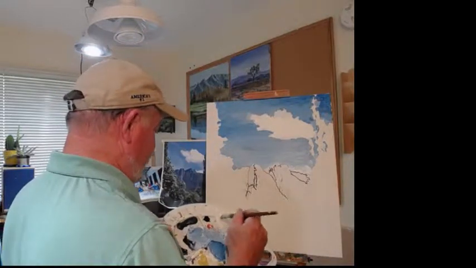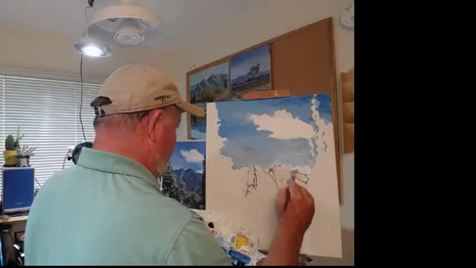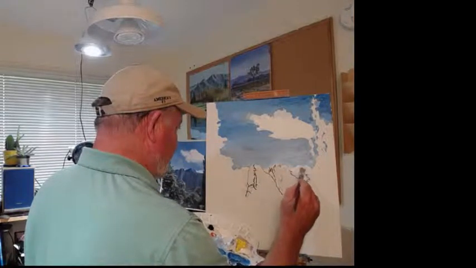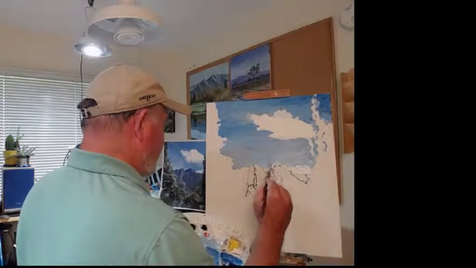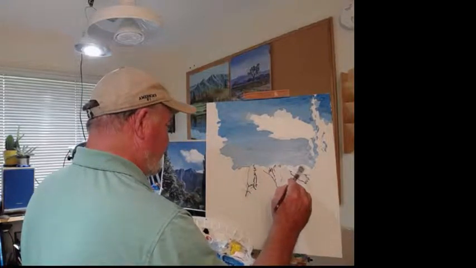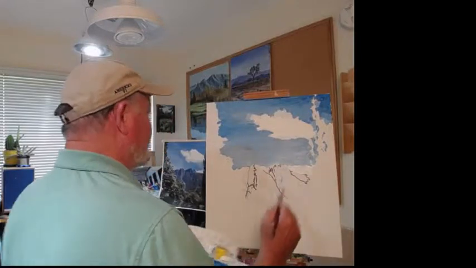I'm going to go right down here, some more of that pure white cloud right behind the mountain. A little tiny peak of that right there. How about that? Oh, this is fun. I just love this fast painting.